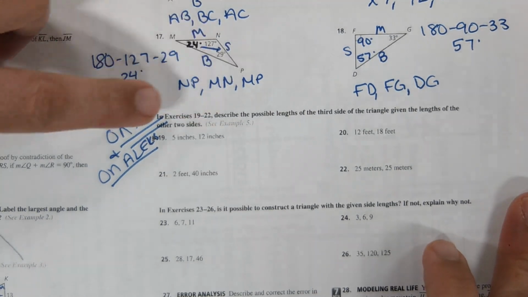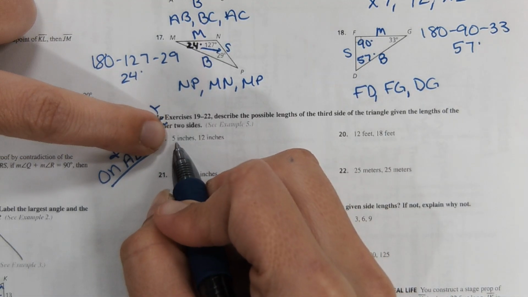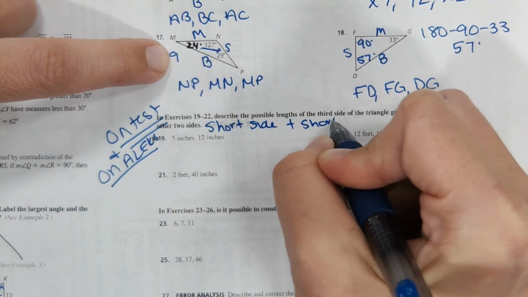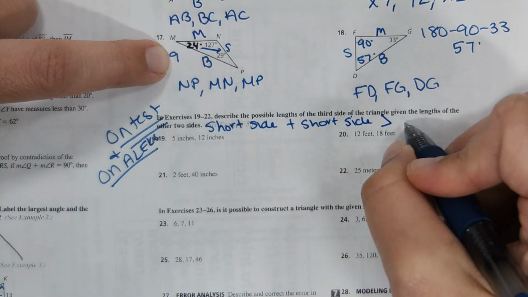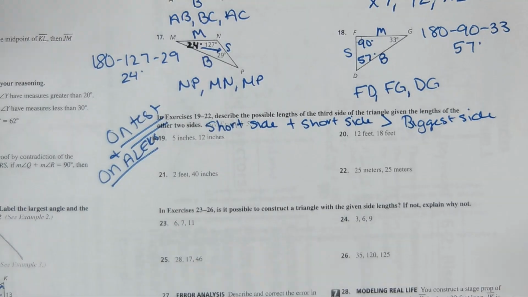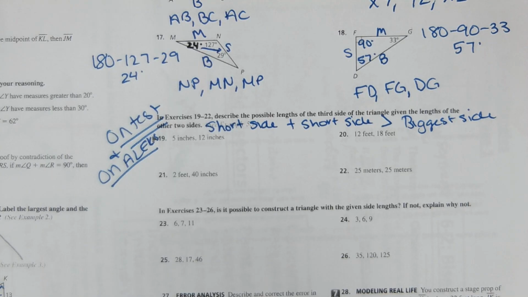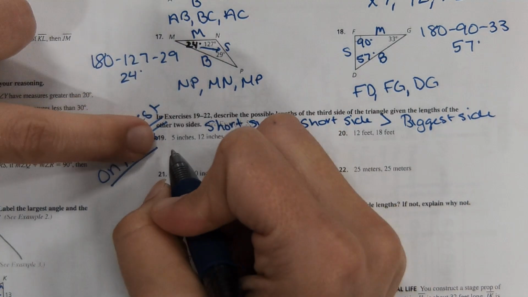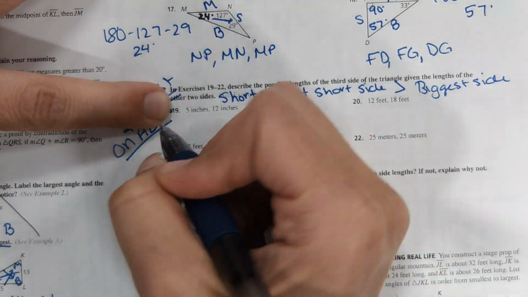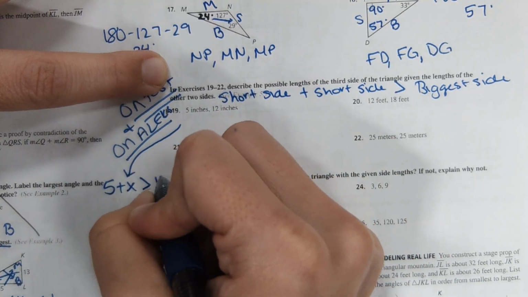Okay, so it says describe the possible lengths of the third side of the triangle given the lengths of the other two sides. So remember, short side plus short side, the two shortest sides, have to be greater than the biggest side. Otherwise, it won't reach or make a triangle. So if 5 is one of the shorter sides and 12 is the longest side, here, 5 plus x has to be greater than 12.